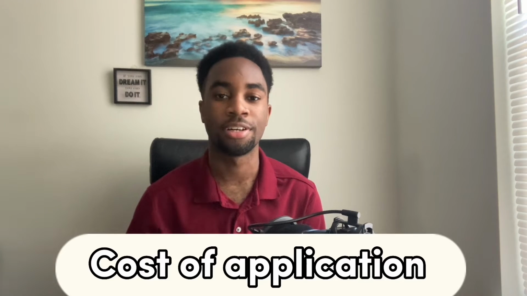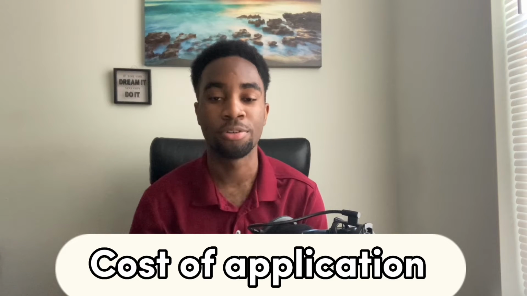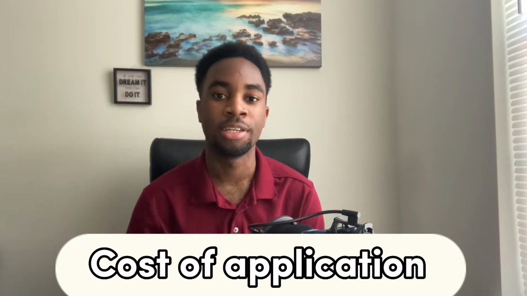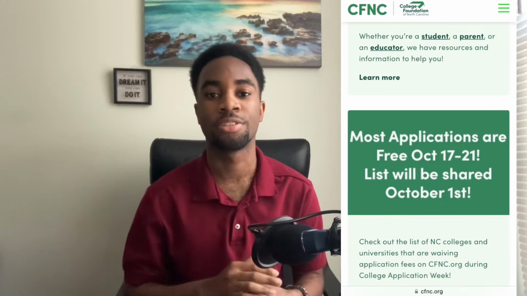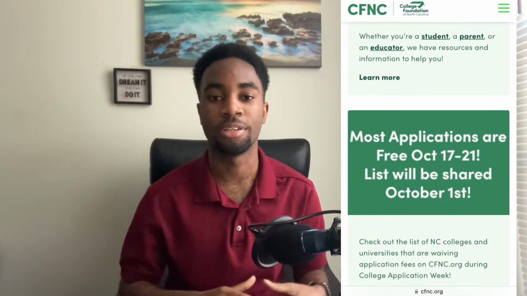So first of all, one thing to consider is that all these applications have a cost attached. Most of the schools that I applied to required a payment. But in some states like North Carolina, they allow you to apply for free. Some universities do this in a week in October.